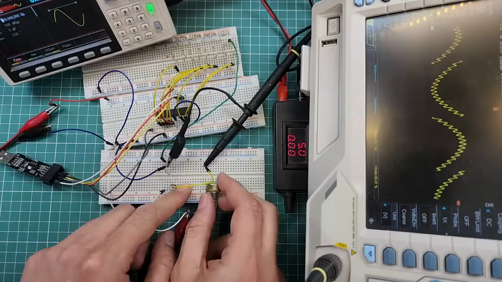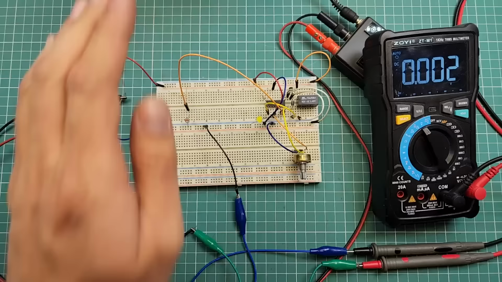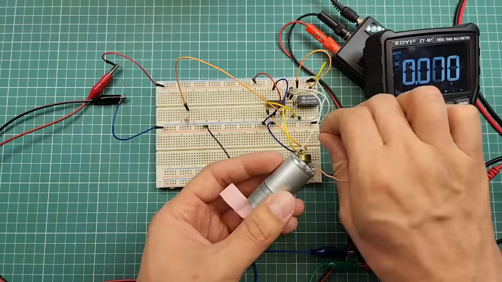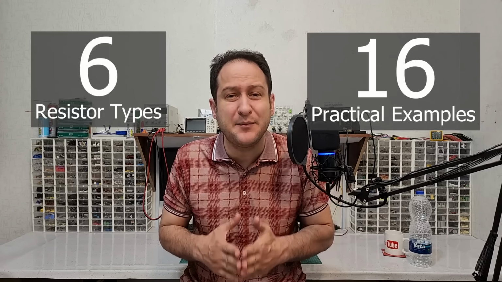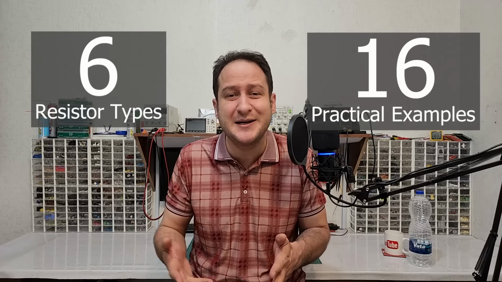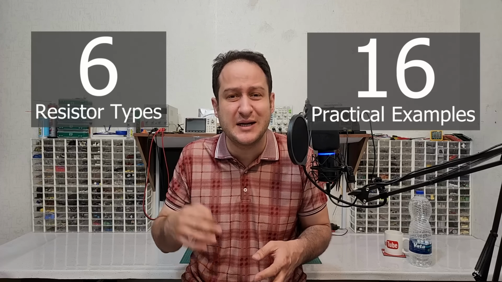In this video, we will dive into the world of resistors, skipping the technical jargon and exploring their applications. We will cover 6 main types of resistors and explore 16 examples of resistor usages in circuits. Stick around to uncover the true versatility of resistors in electronics.